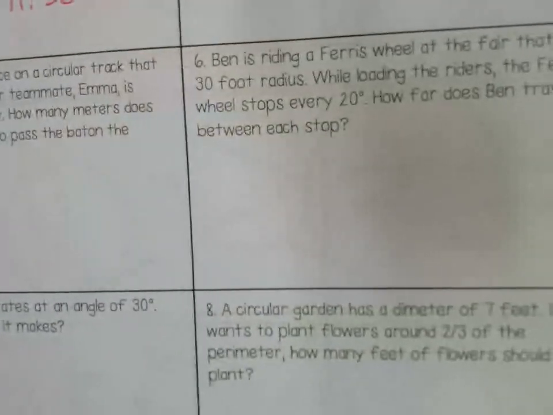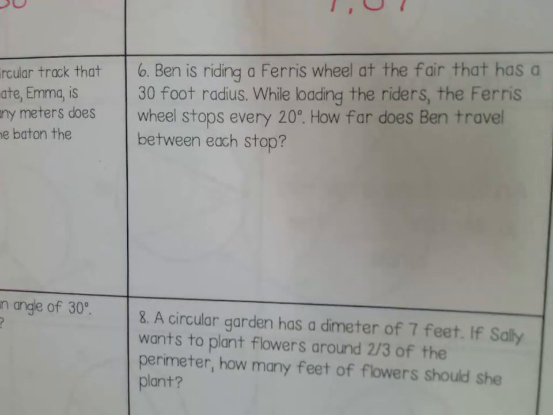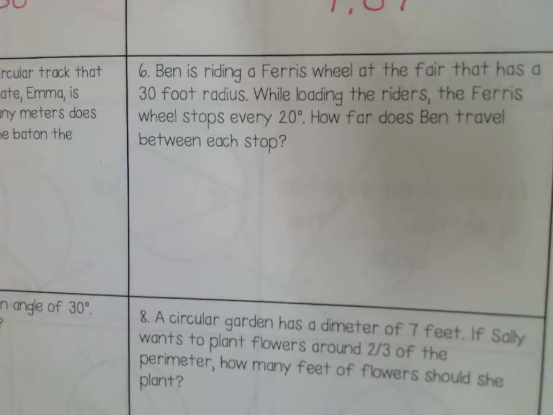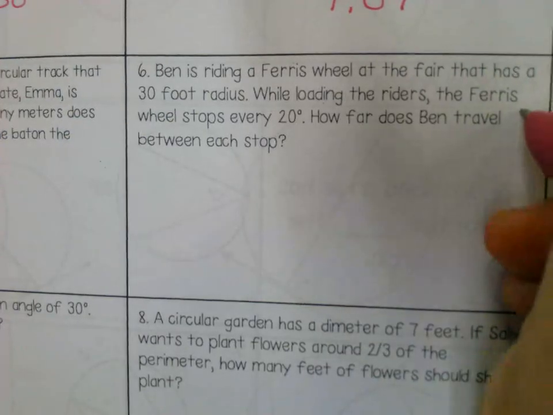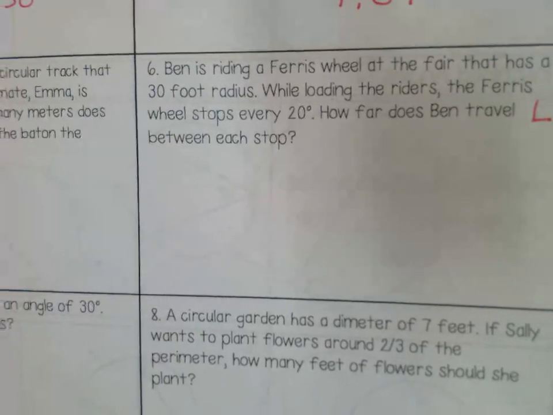Look at number 6. Ben is riding a Ferris wheel at the fair and has a 30-foot radius. While loading the riders, the Ferris wheel stops every 20 degrees. How far does Ben travel each stop? So am I looking for length or area? Yes, I'm looking for length. I'm looking for how far is he traveling each time the Ferris wheel goes around. So I'm looking for length there.